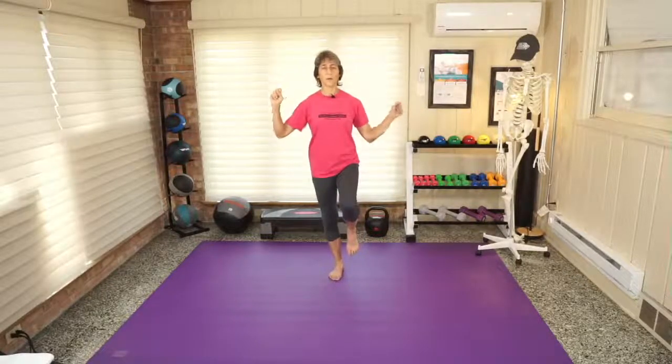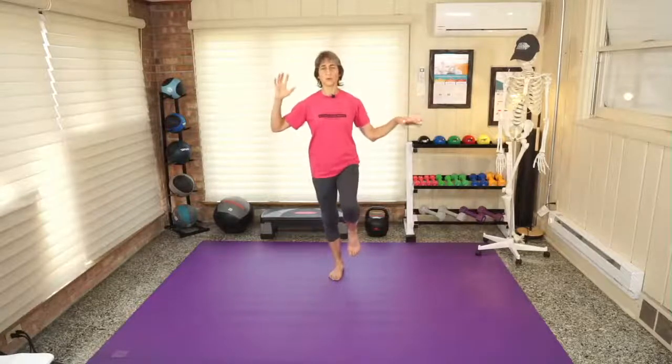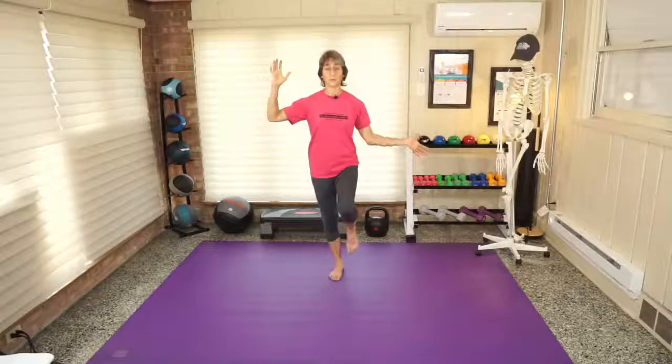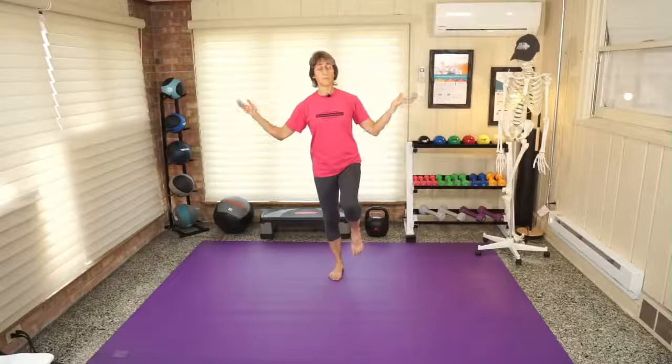If you work them, they get stronger. Very simple. Our bodies are so amazing that they respond to what we do with them. So if you work it, it'll get stronger, no question.